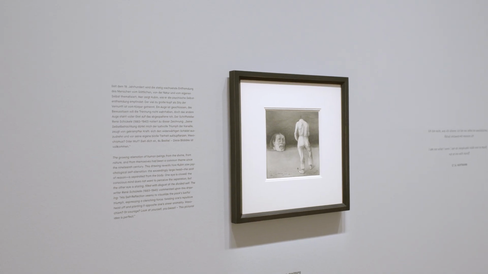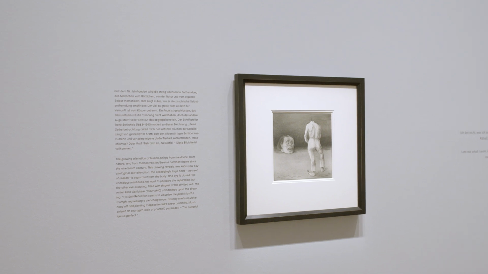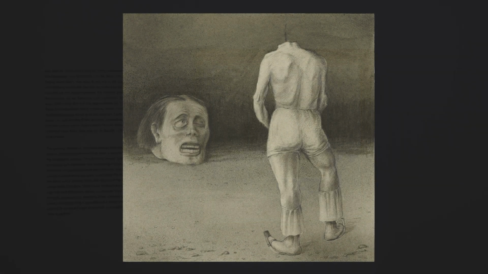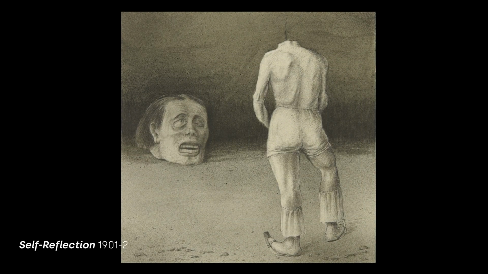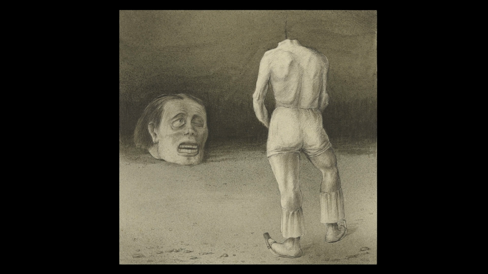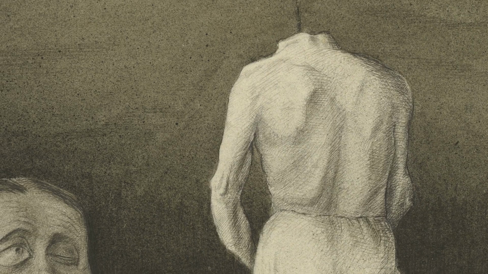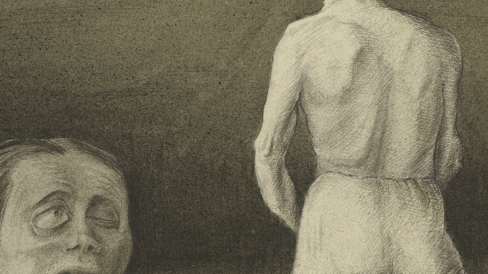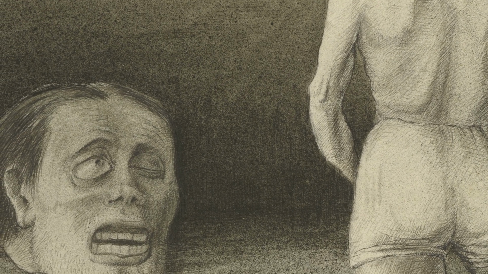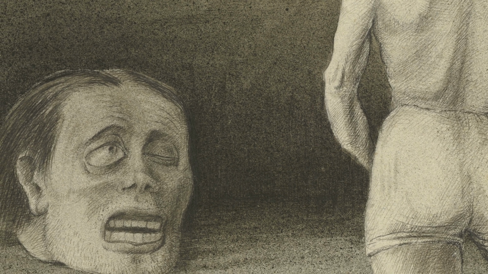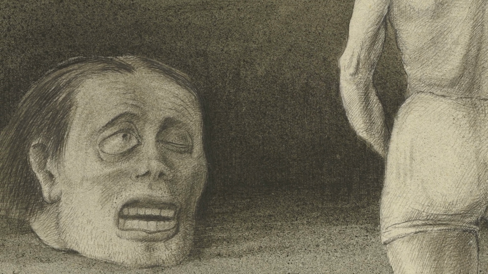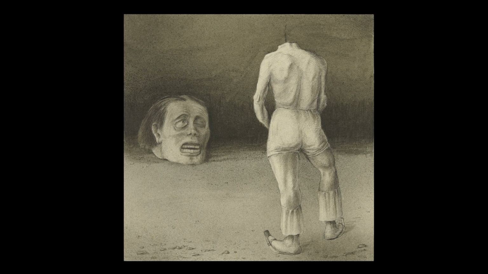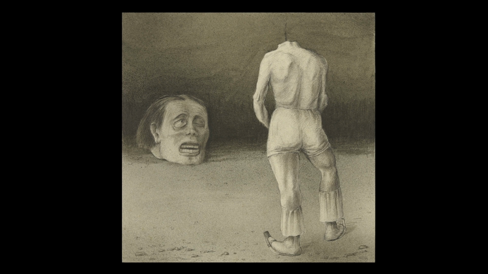The growing alienation of human beings from the divine, from nature, and from themselves had been a common theme since the 19th century. This drawing reveals how Kubin saw psychological self-alienation. The exceedingly large head, the seat of reason, is separated from the body. One eye is closed. The conscious mind does not want to perceive the separation, but the other eye is staring, filled with disgust at the divided self. Look at yourself, you beast. This pictorial idea is perfect.